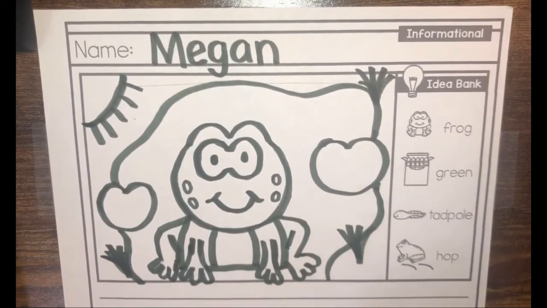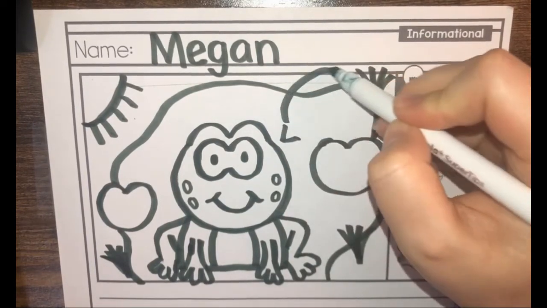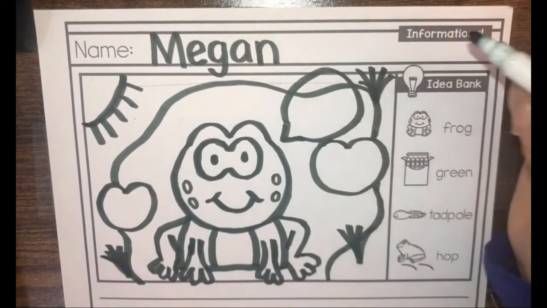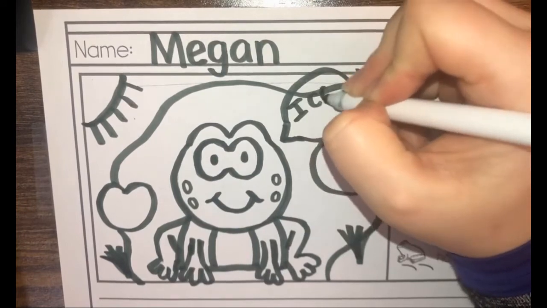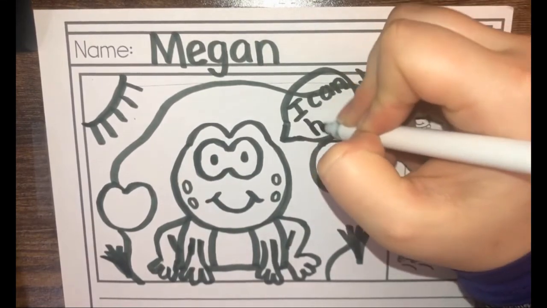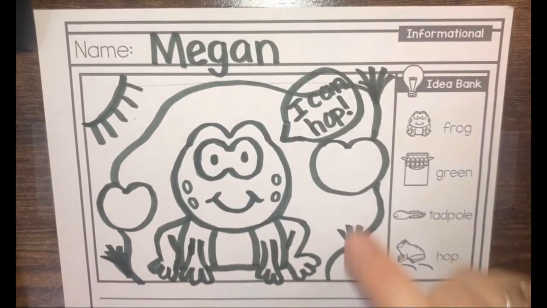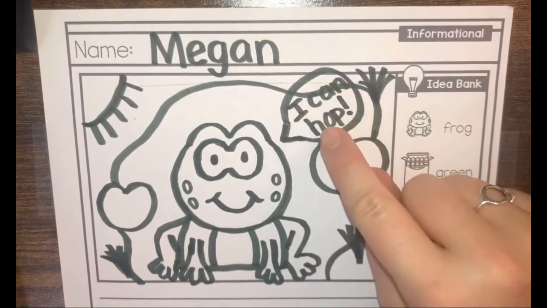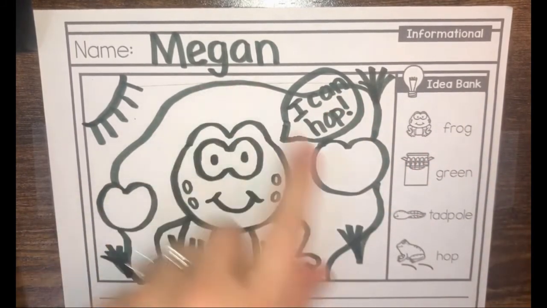So I think that's enough details for now. Ooh, and you know what else I wanted to do? Let's see if I can fit it in here. I wanted to make a speech bubble. Usually, we only have speech bubbles when we're writing a narrative story. But I can hop. I want you to know that this froggy can hop. So I gave him a little speech bubble, and I can hop. So that's teaching you that froggies hop and they live in the water.